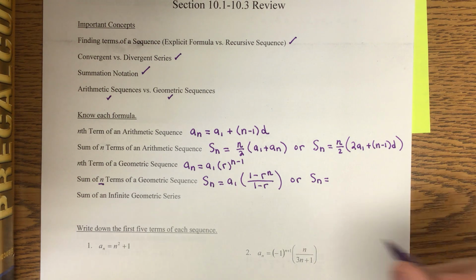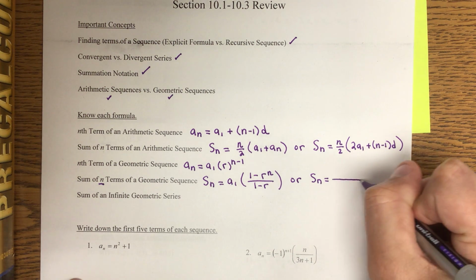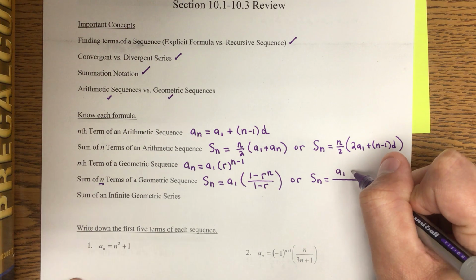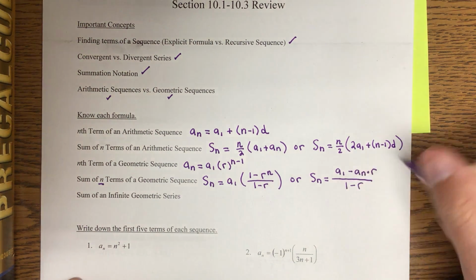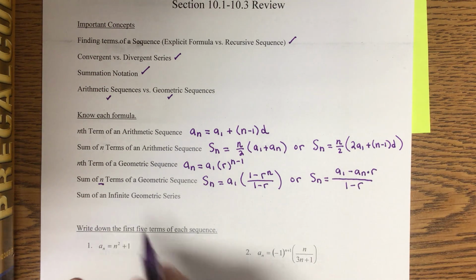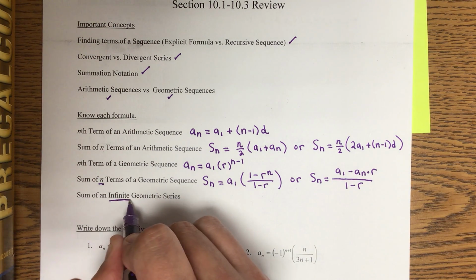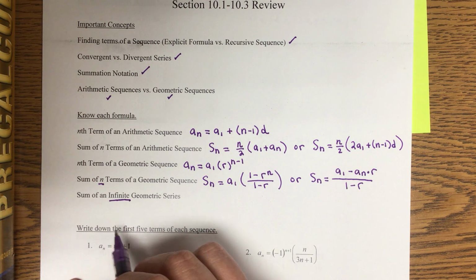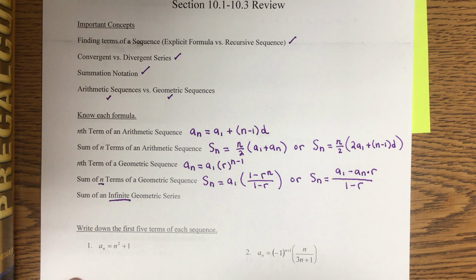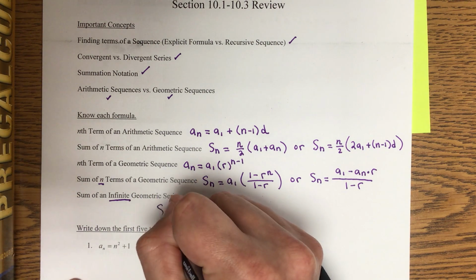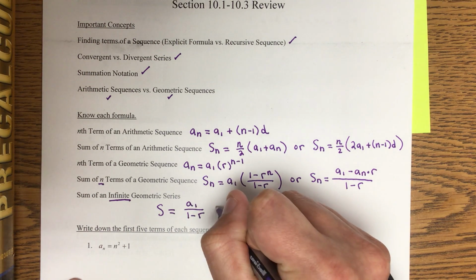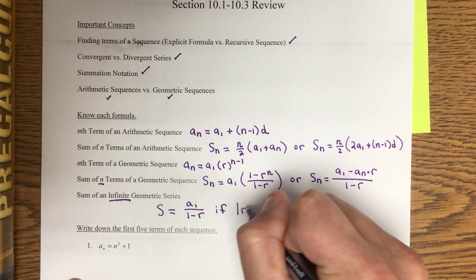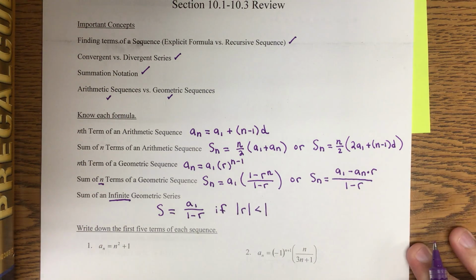This one is S sub n is equal to a fraction, a sub 1 minus a sub n times r all over 1 minus r. That one I use the least. And then the sum of an infinite geometric series. You can't do this for arithmetic because an arithmetic series is always going to be divergent. But for a convergent geometric series, that sum is equal to a sub 1 over 1 minus r. To double check that it's convergent, the absolute value of r has to be less than 1.